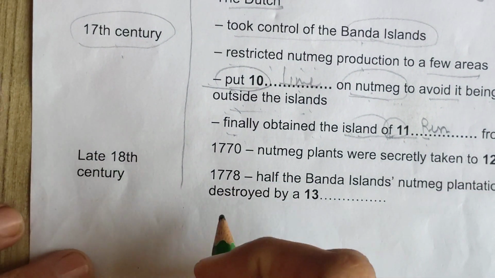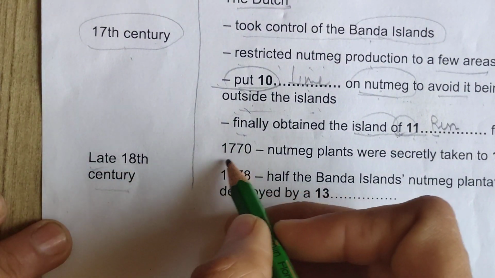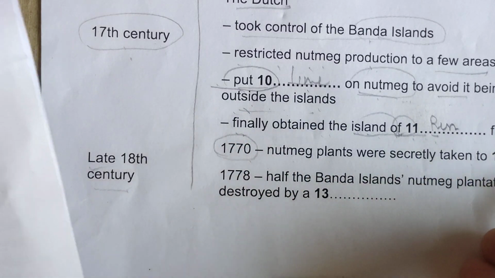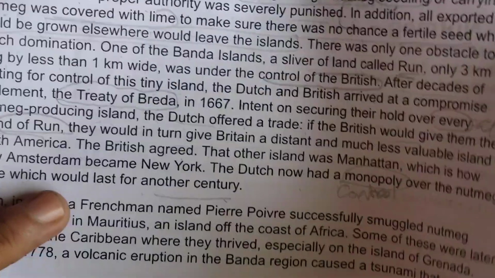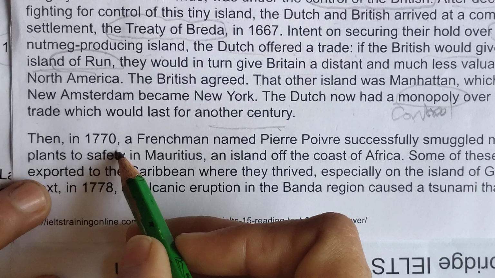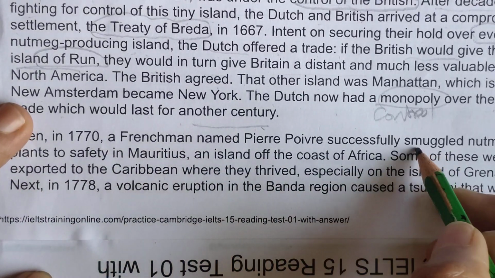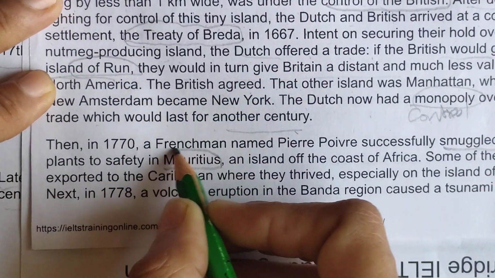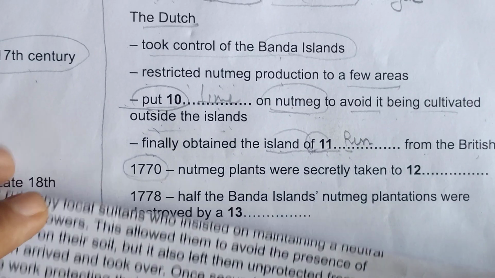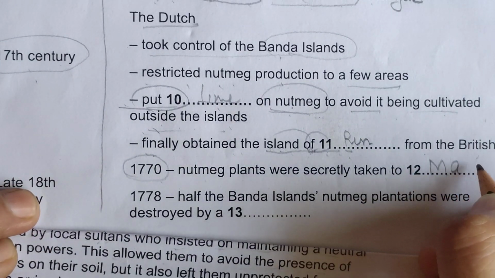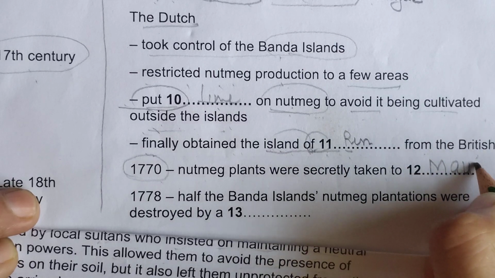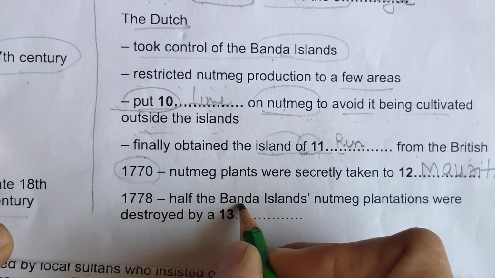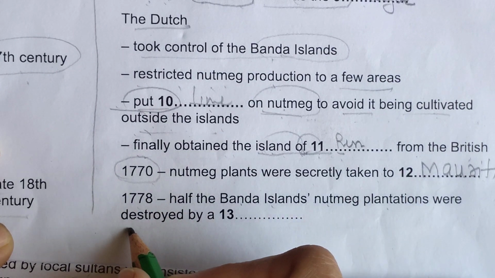So now the next, 12th one: late 18th century, means 1770. We can find nutmeg plants were secretly taken to some place. Okay, 1770, yes, 1770 is written over here. A Frenchman successfully smuggled nutmeg plants to safety in Mauritius. So no doubt Mauritius will come here. Mauritius.